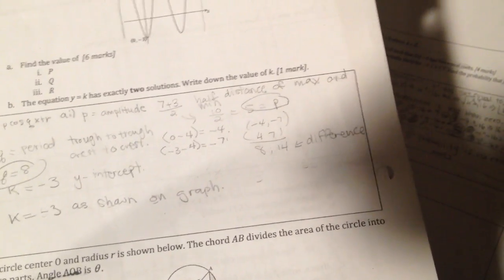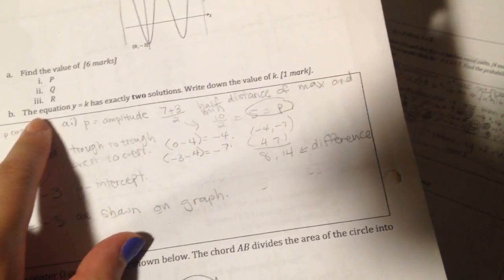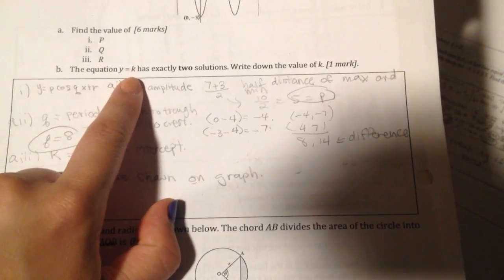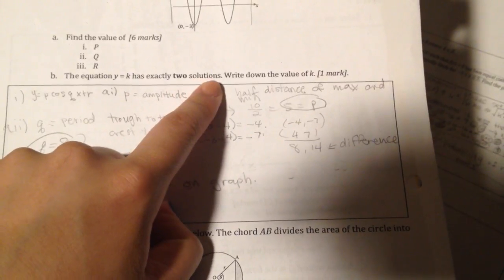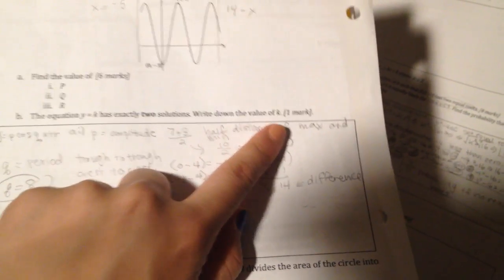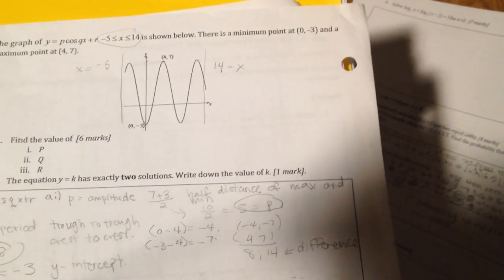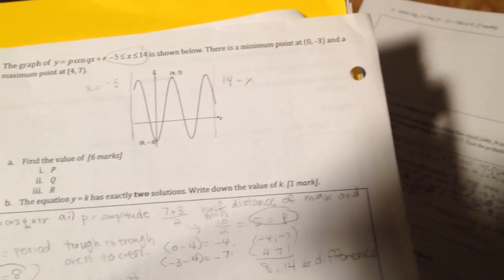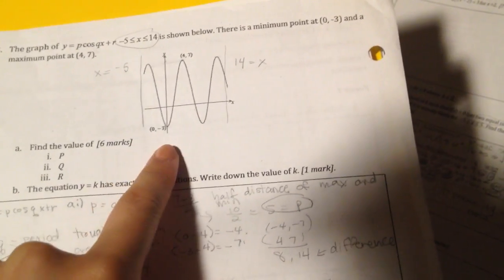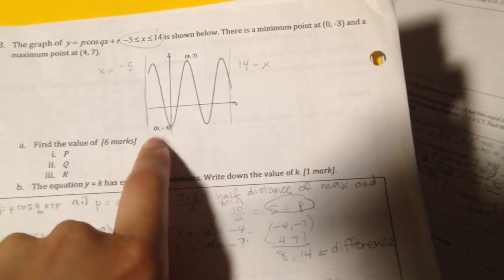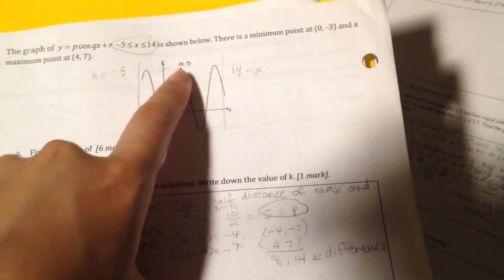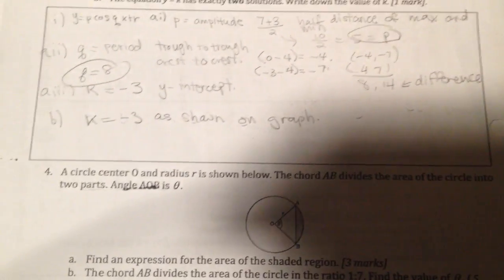And question 3b asks for K. So it says the equation y equals K has exactly 2 solutions. Write down the value of K. And the only y value that has exactly 2 solutions is -3, which is the 2 bottom troughs. It can't be 7 because there are 3 solutions as shown. So K is equal to -3.